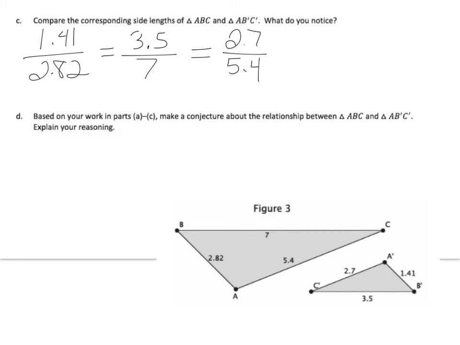I can simplify all these pretty easily. It looks like I have 1 over 2. You could also cross multiply them, and then check the first and the last and make sure you get the same cross product. But this one's pretty simple. I can reduce each one of those fractions to 1 over 2. So we're good. Based on your work in parts A through C, make a conjecture.